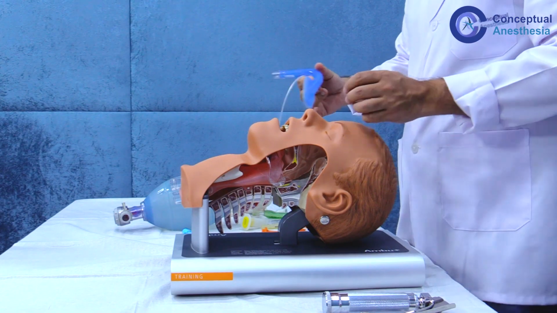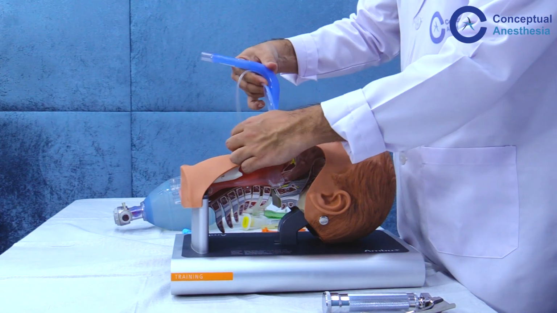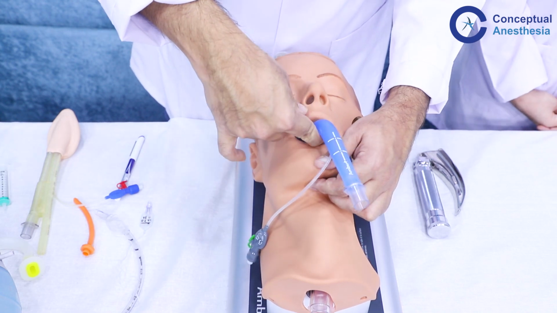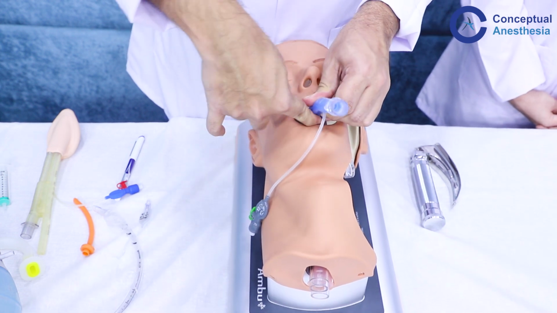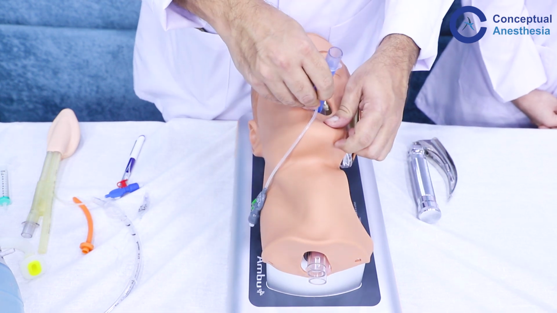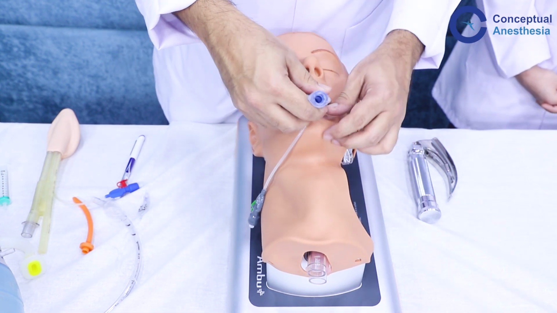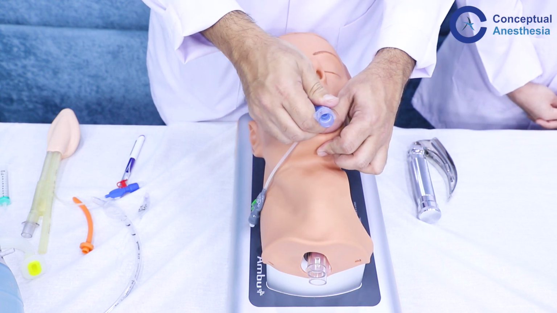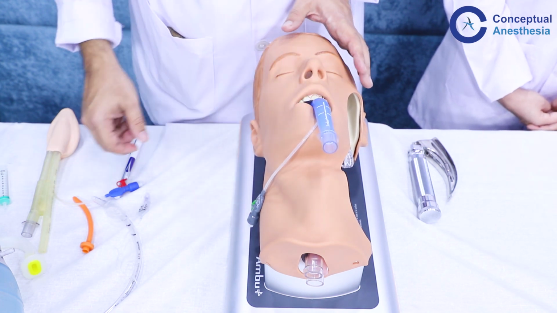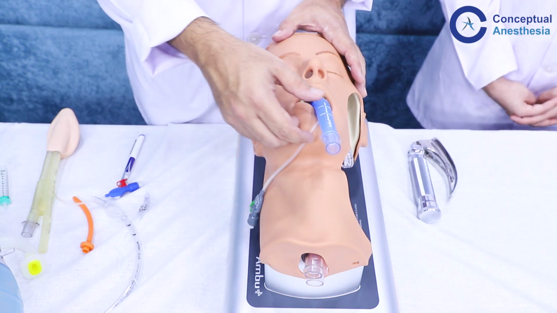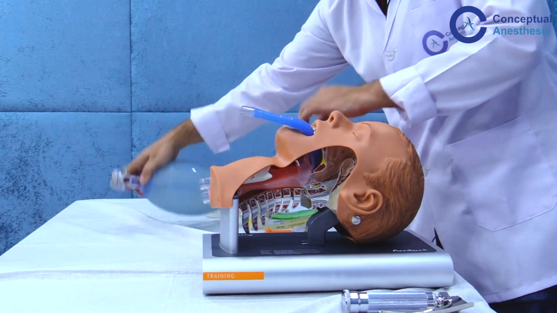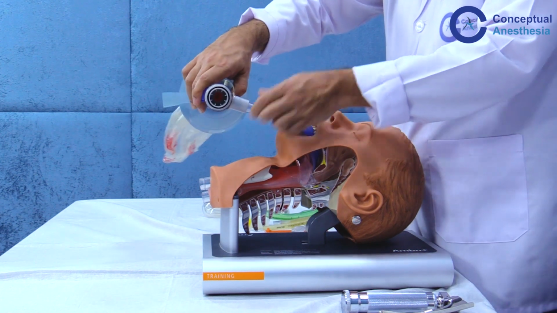So now we can insert the supraglottic airway device. Again, open the mouth and flatten the cuff against the hard palate and then introduce it. You can push the LMA inside. Once the LMA is inside, we connect it to the ventilator or to the AMBU bag. But before doing that, you have to inflate the cuff of the LMA as per the recommended inflation volume as per the size of the LMA. Now, we are inflating the LMA, and then ventilating the patient.